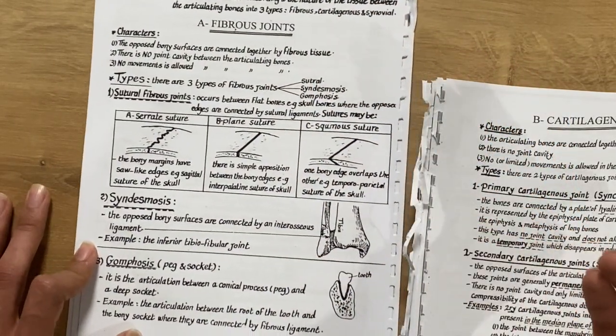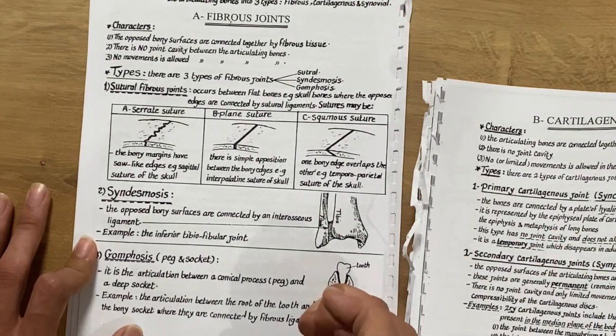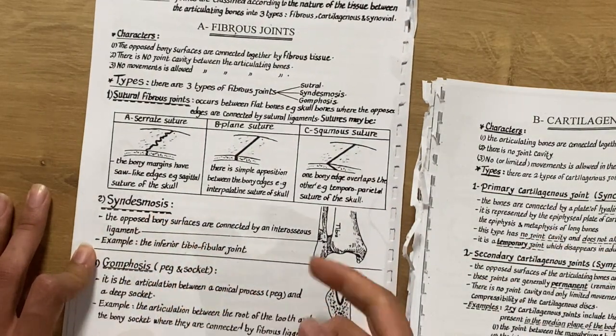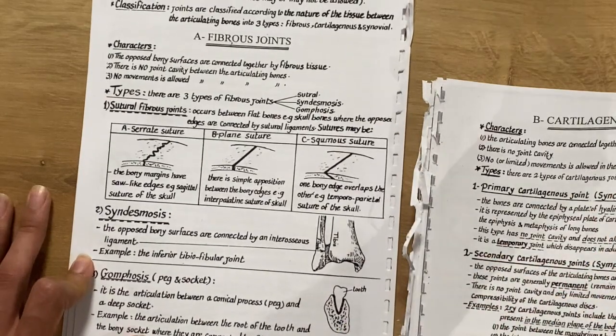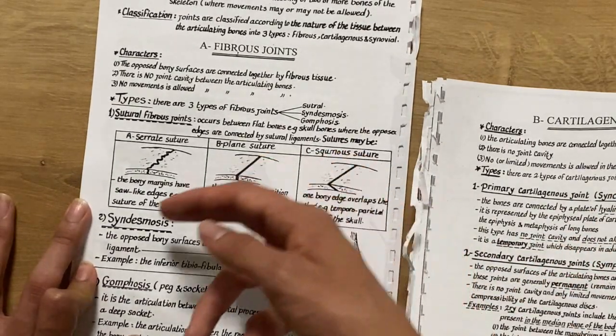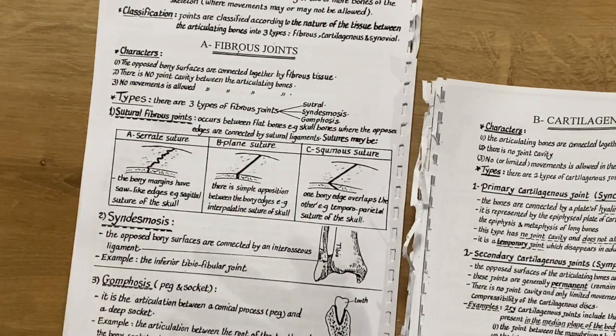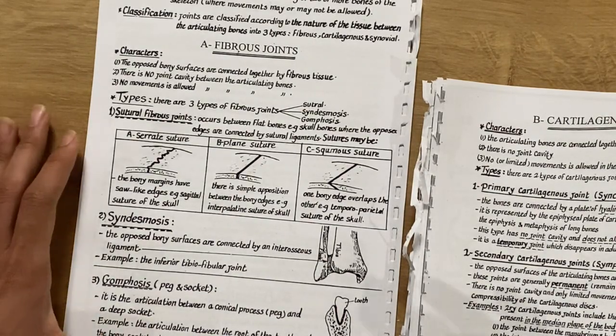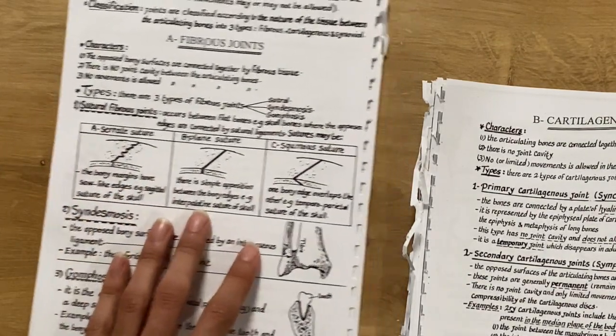So when he asks you what is an example of gomphoses, you speak about the tooth. For example, the syndesmosis, speak about tibia, fibula, or radius and ulna, the interosseous membrane between them. Fibrous joints, any suture joint found within the bones of the skull, for example. Okay, so here that's the fibrous joint.